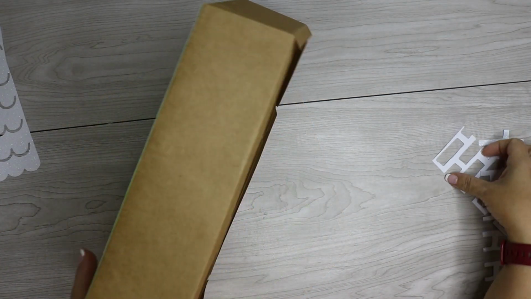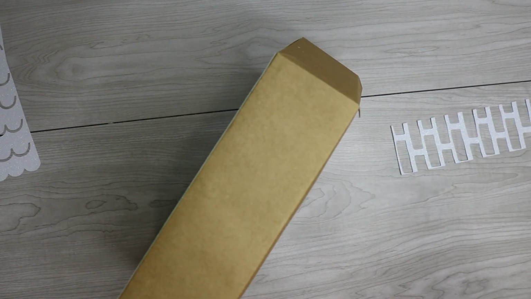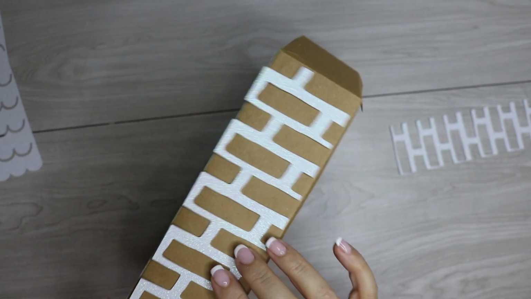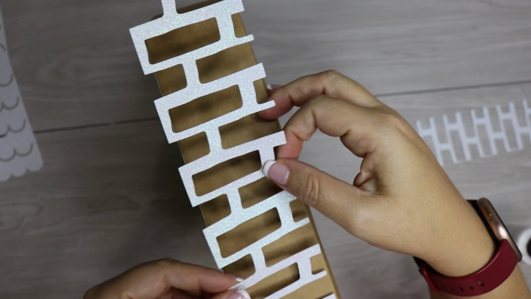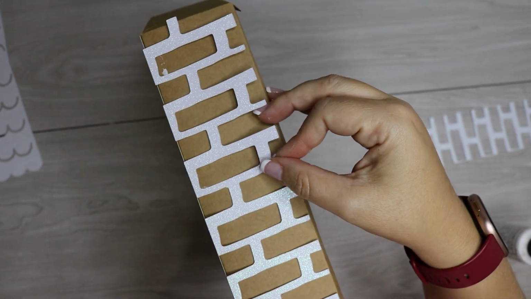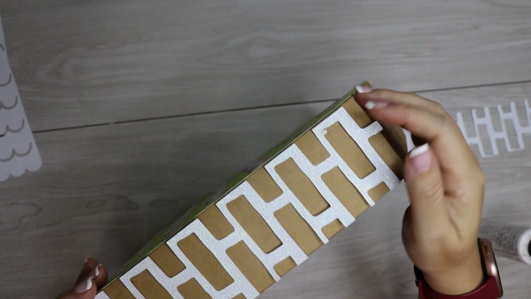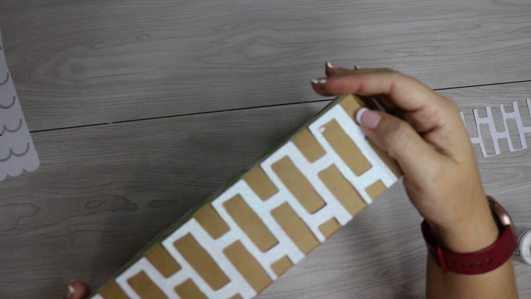Next we're going to go ahead and glue these down on the sides. It doesn't really matter which way they go. I'm just adding this on here. It just goes on the side perfectly. This is just a decorative piece, so it doesn't have to be used.